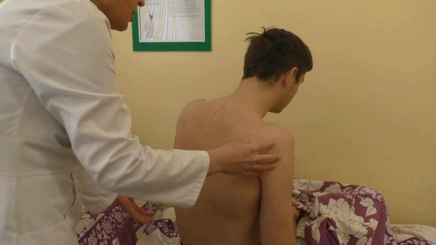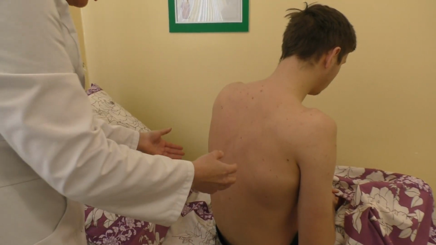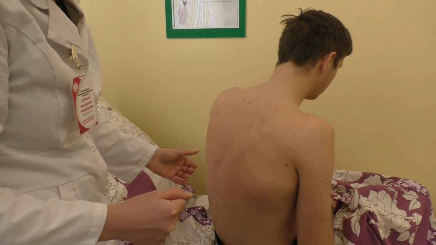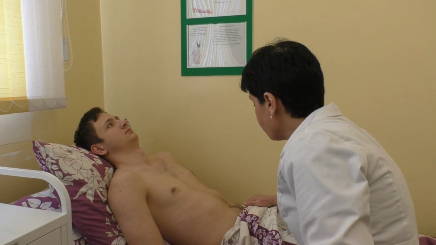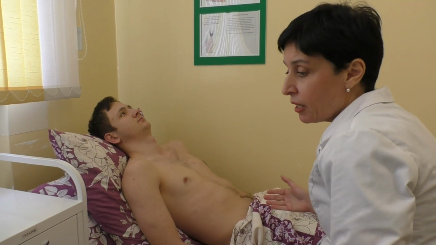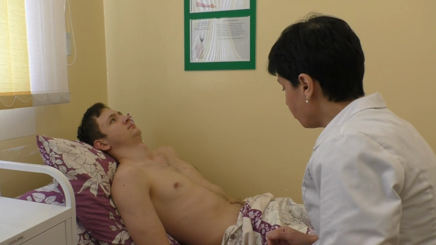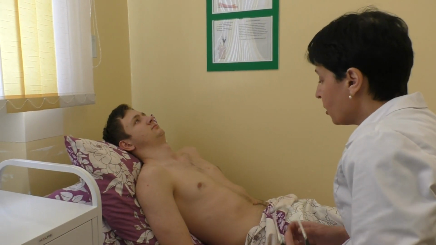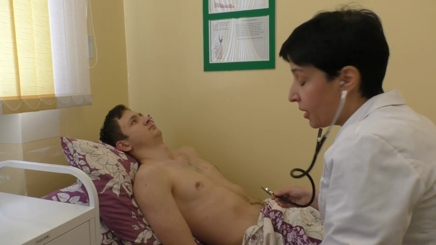Examine back of your patient. Ask about pain. Check symmetry of the chest. Examine abdominal wall at rest and during breathing. Symmetry. Auscultate abdominal sounds using 4 quadrants.